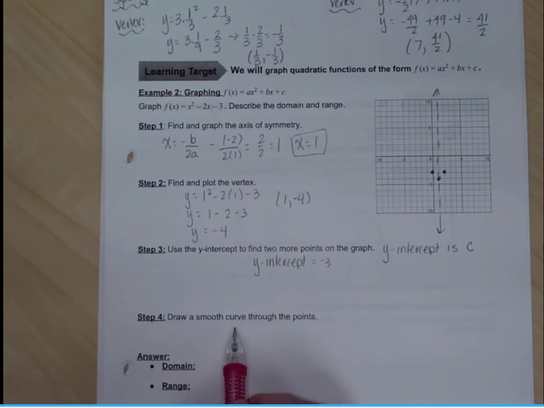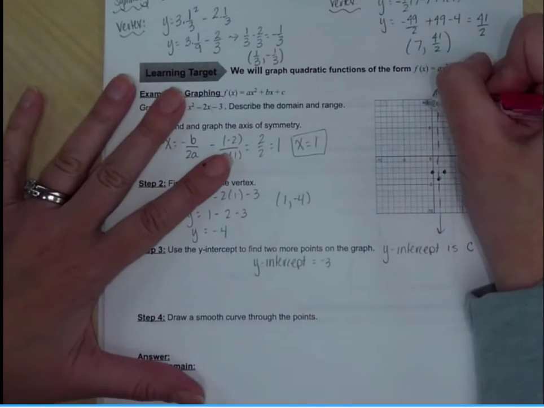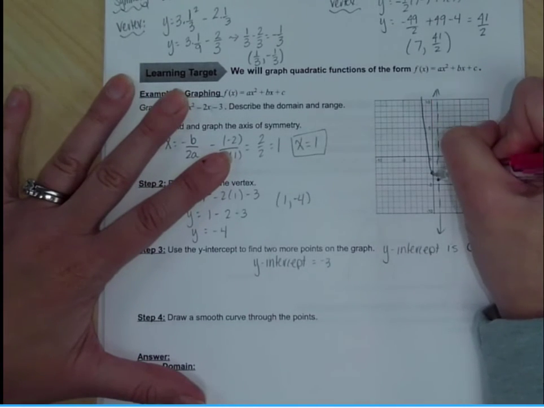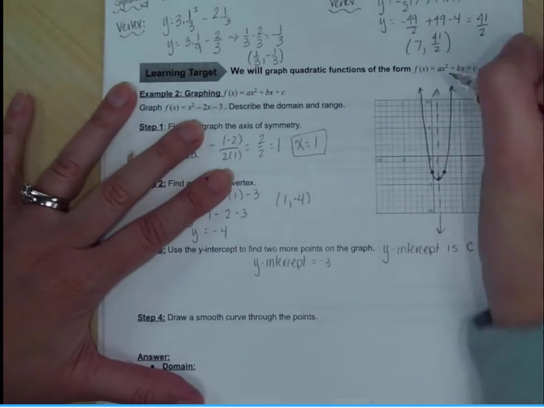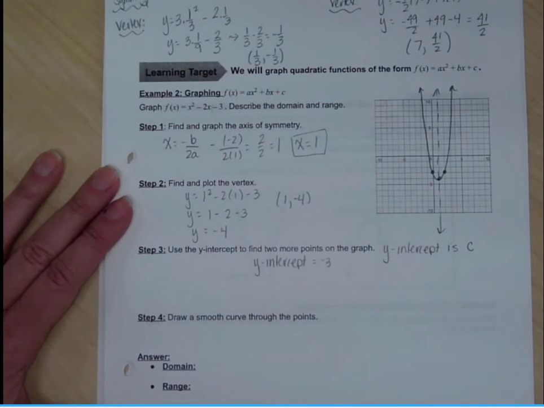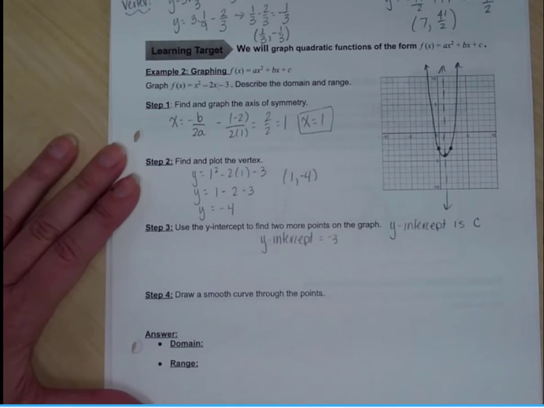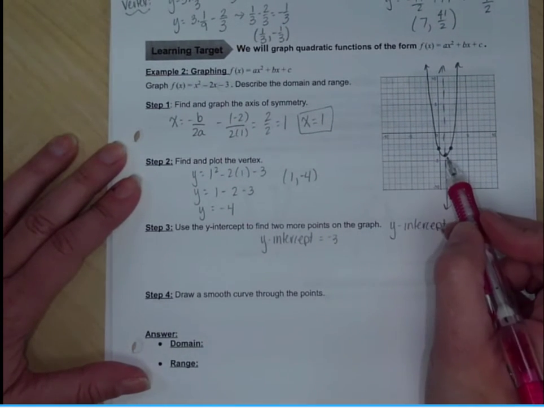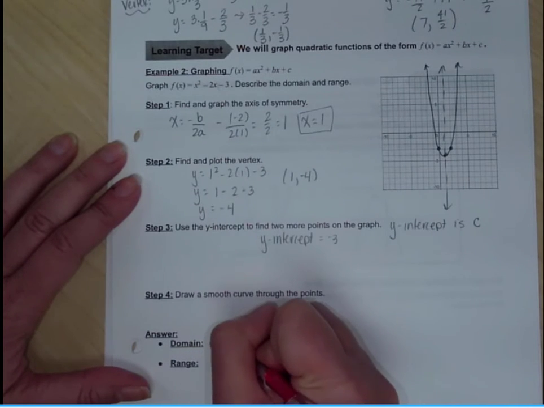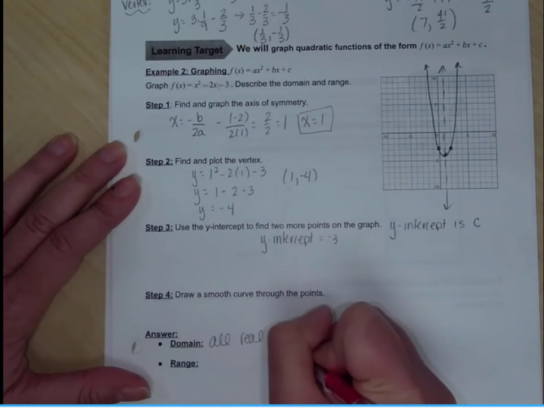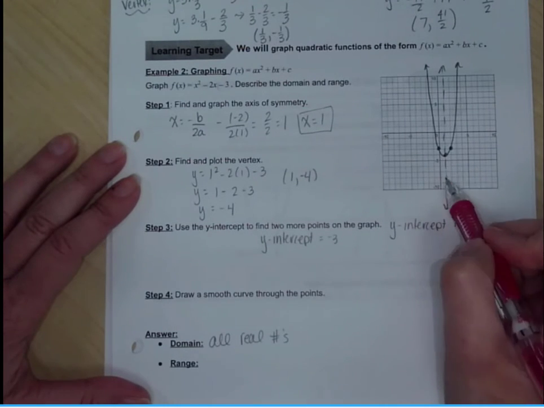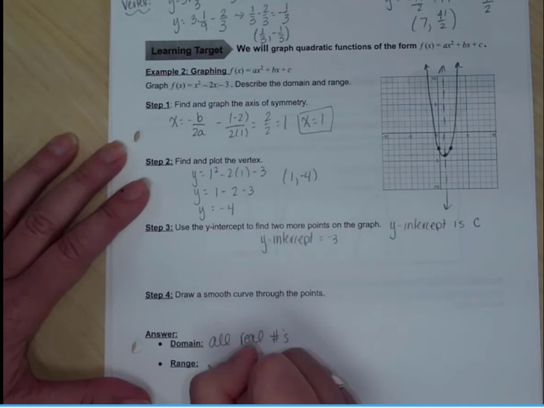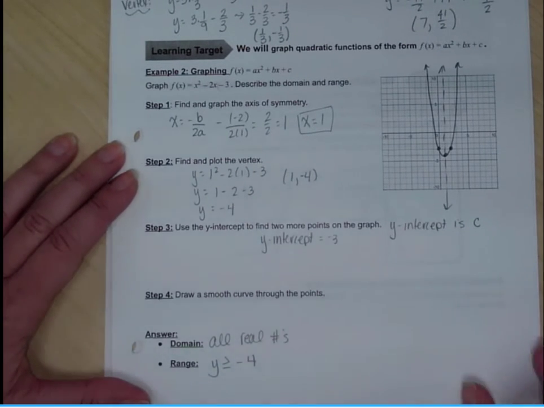Step 4, draw a smooth curve through the points. So I've got my smooth curve through the points. Taking a look at my domain, which as we recall is the x value, can be anything. So all real numbers. Now the range cannot go below here, so my range is y is greater than or equal to negative 4.